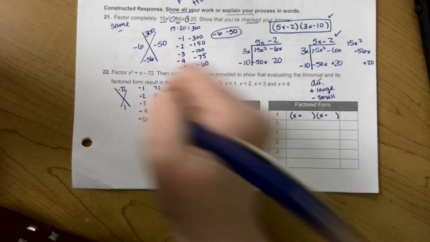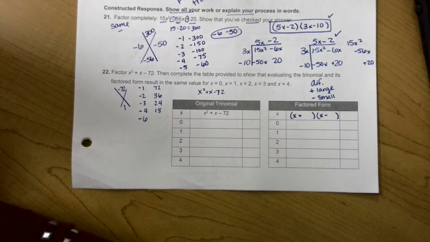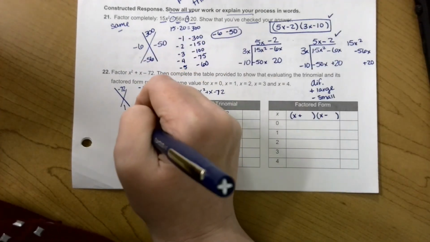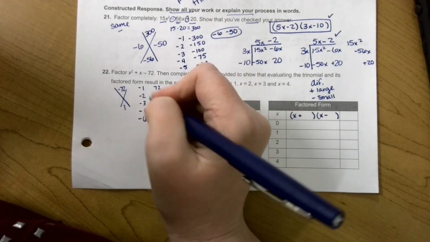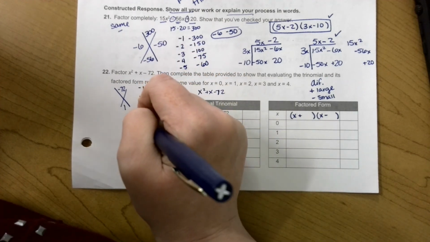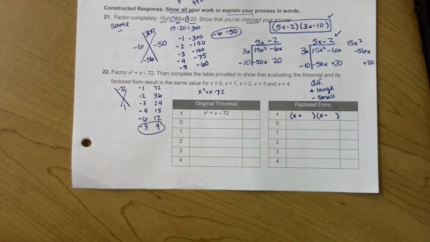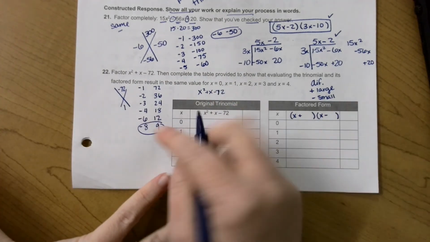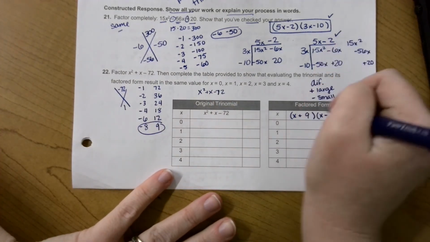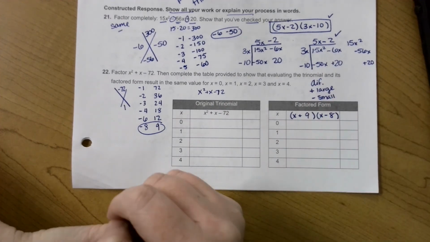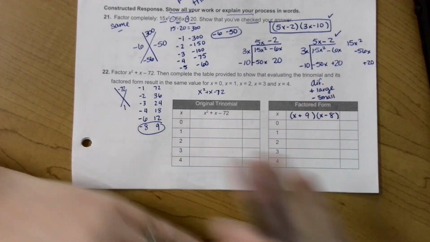Let's see, negative 6 and 12. 7 doesn't work. Negative 8 and positive 9, which is what this factors into. So this is going to be x plus 9 and x minus 8. All right, so we have it factored.